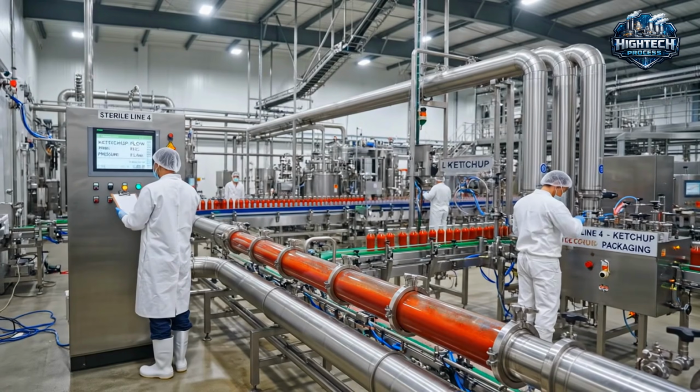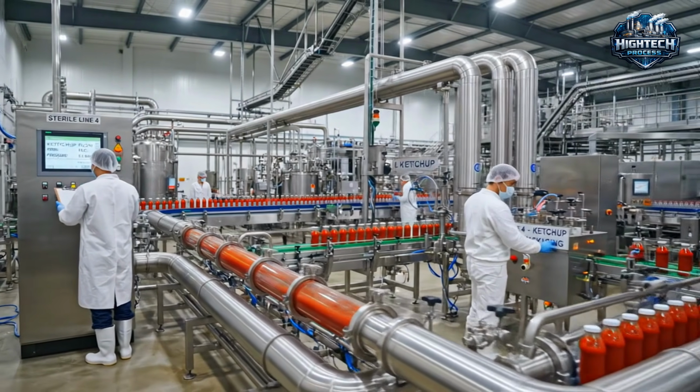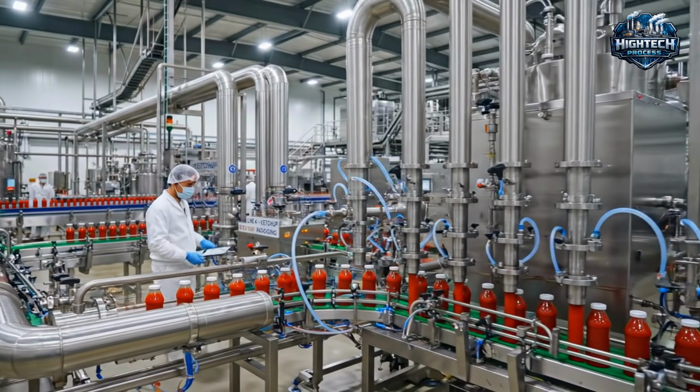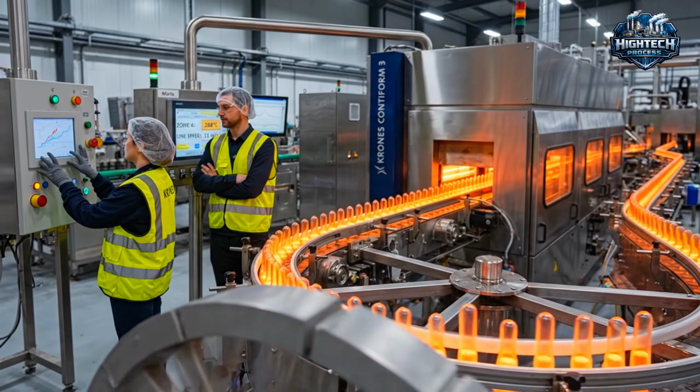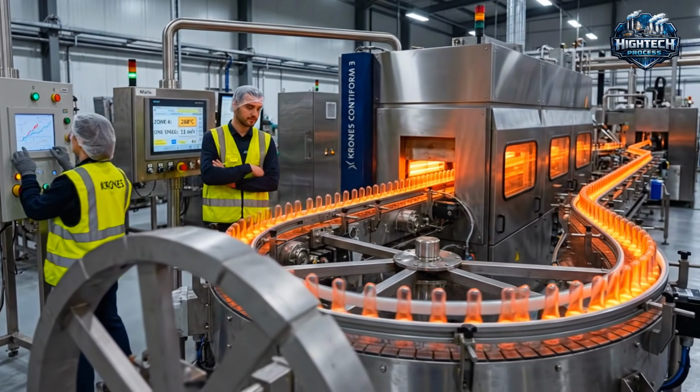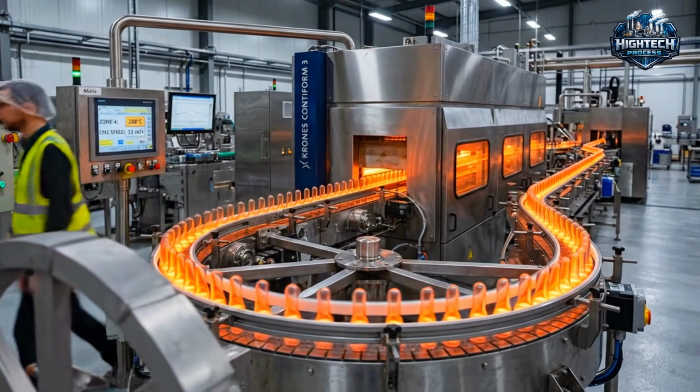Line 4 pressure is stable. Monitoring flow rate, ready for filling. Proceed with operation. The temperature is holding steady at 288 degrees. Good. Let's keep the line speed at 11 meters squared.